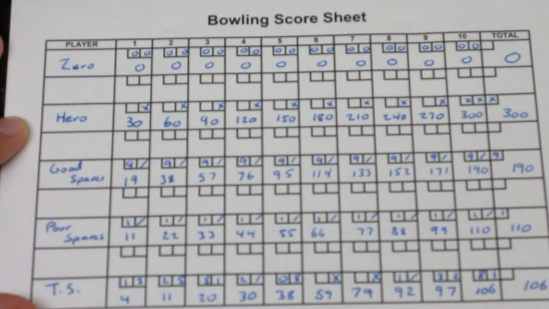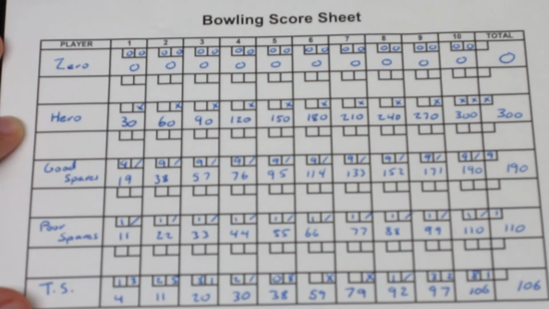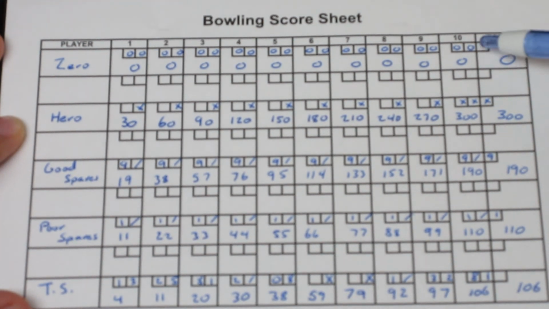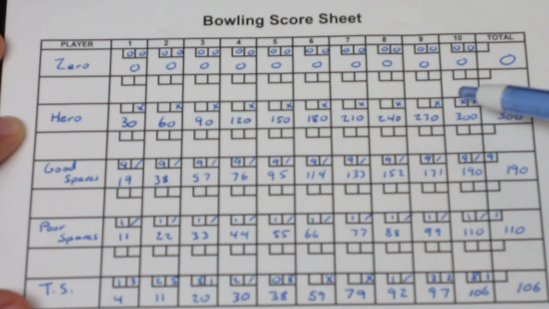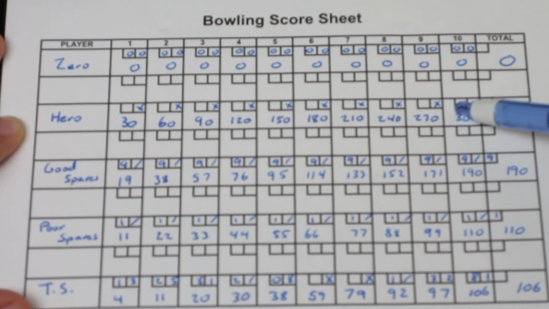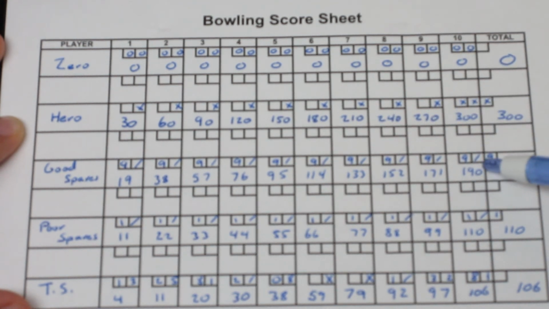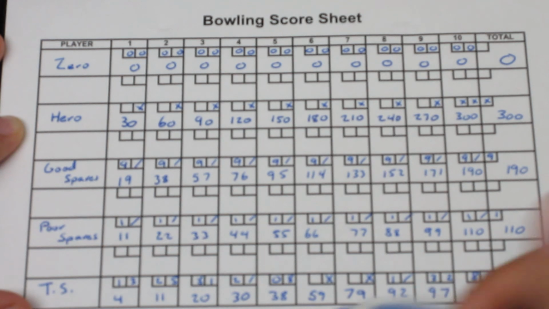Now notice, there's 2 frames where I didn't get to bowl my extra ball. In my tenth frame, because I didn't get a spare or strike, I didn't get to throw the extra ball. I did it here. I got to throw 2 extras because I did the strike. Got to throw 1 extra because of the spare. 1 extra with the spare. No spare, no strike, so no extra balls.